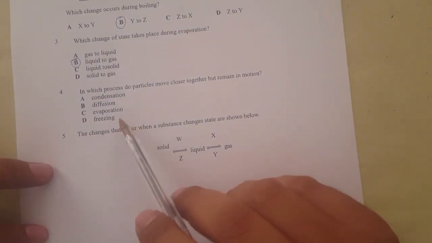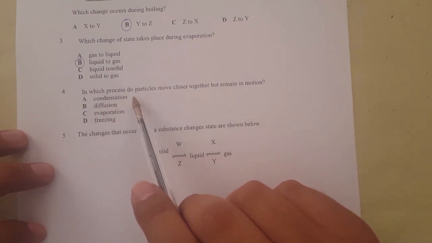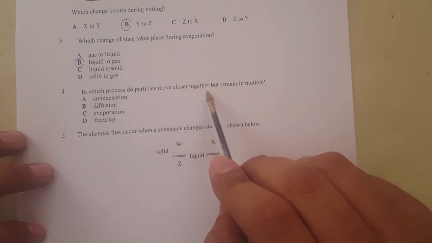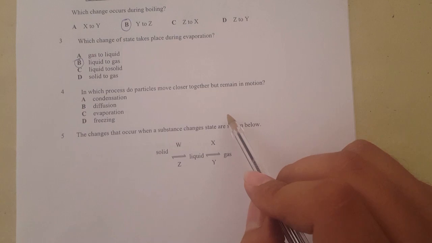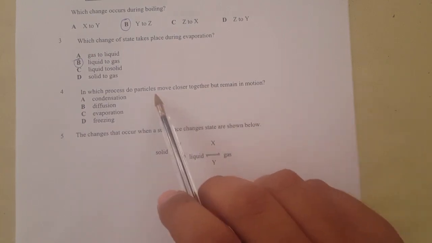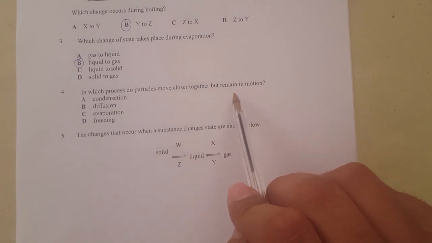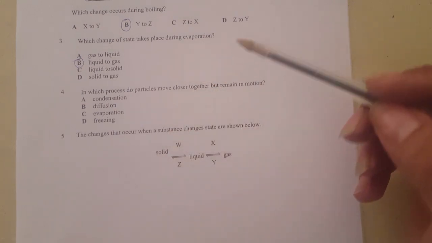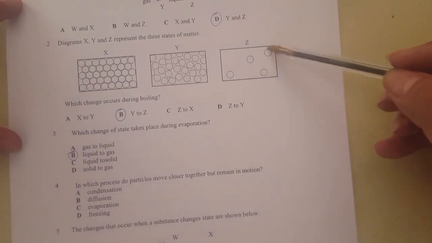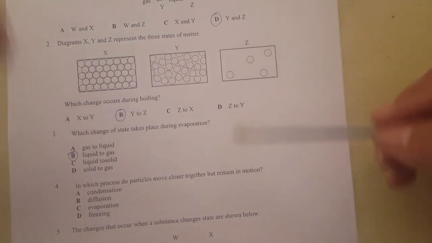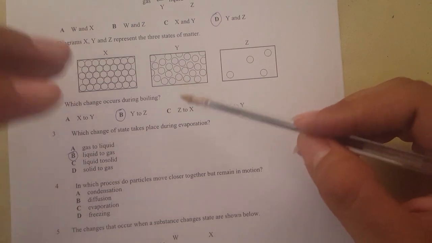The fourth question: in which process do particles move closer together but remain in motion? So what do you think? The particles are moving closer together but they remain in motion. We said that in the gaseous state, the particles are moving at a high speed, and in liquid they are also moving but slowly.